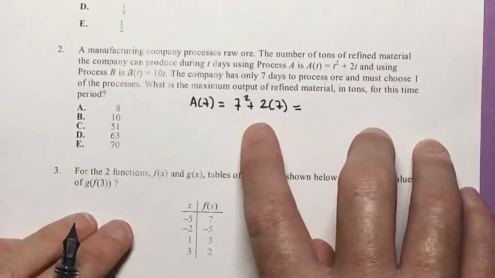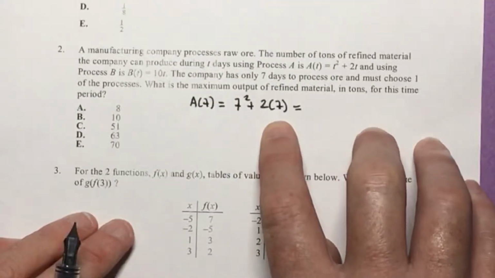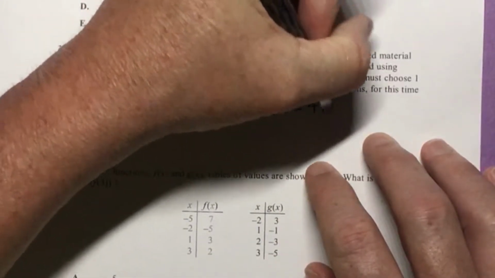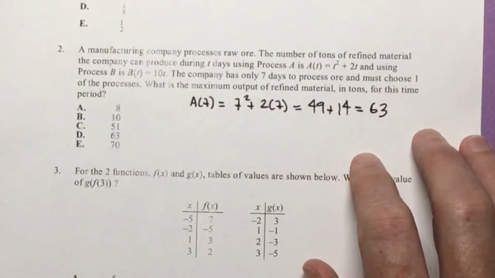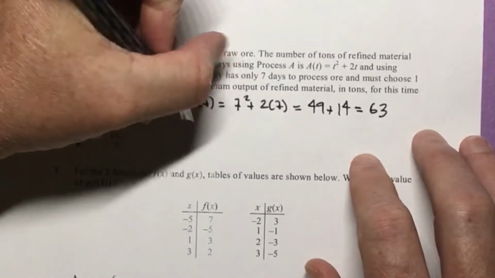Well, 7 squared is 49, and 2 times 7 is 14. 49 plus 14, of course, equals 63. All right, well, there's one of my answer choices, D. Maybe that's right. Well, let's find out what B of T equals.